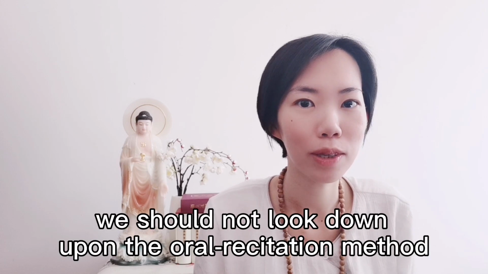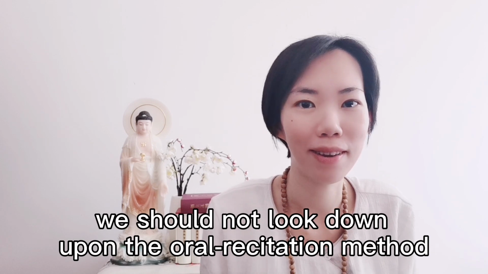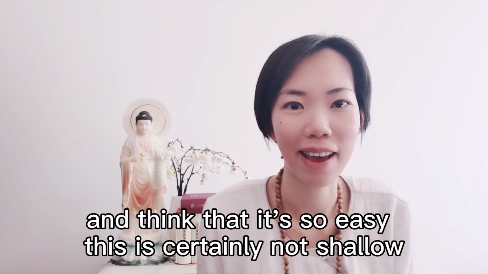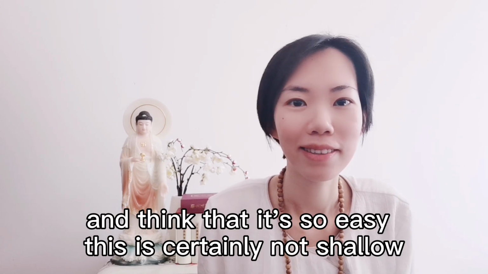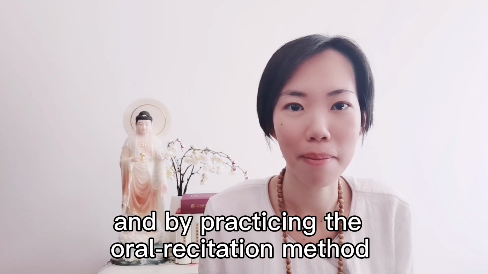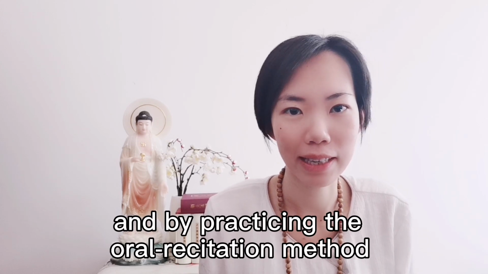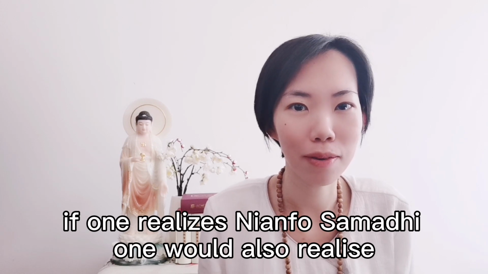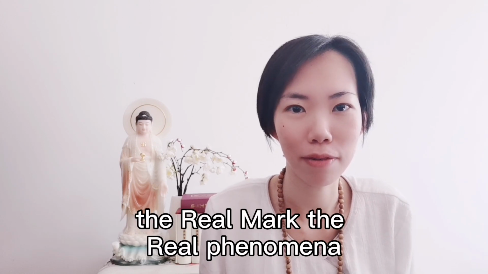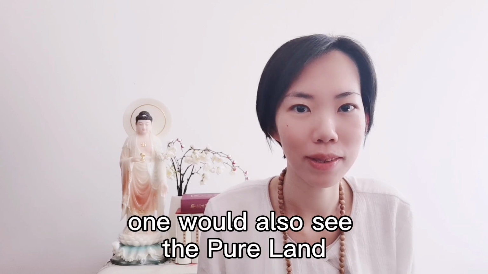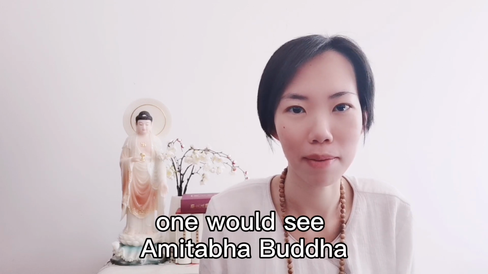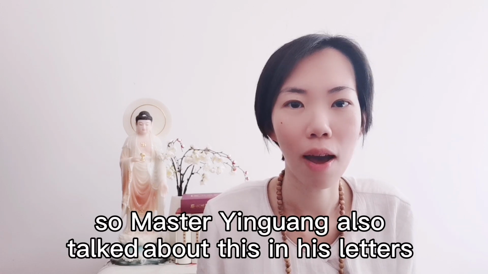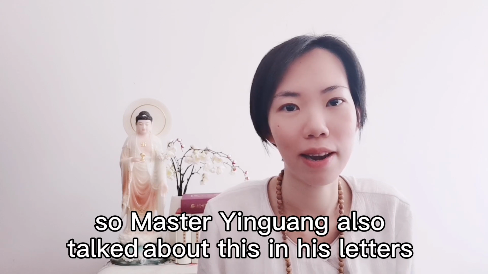And also, we should not look down upon the oral recitation method and think that it's so easy. This is certainly not shallow, and by practicing the oral recitation method, if one realizes Nianfo Samadhi, one will also realize the real mark, the real phenomena. One will also see the Pure Land, one will see Amitabha Buddha. Master Yin Guang also talked about this in his letters.